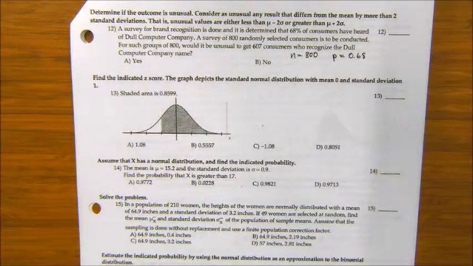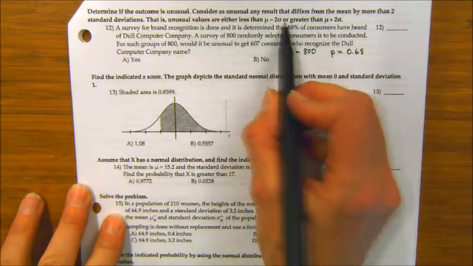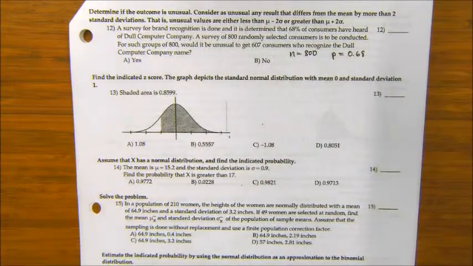Okay, in order to figure out if something is an unusual number, we're going to use mu minus 2 sigma and mu plus 2 sigma. That was one way to find unusual values. Another one would be looking at probabilities. If a probability is less than 0.05, that would also be considered unusual.